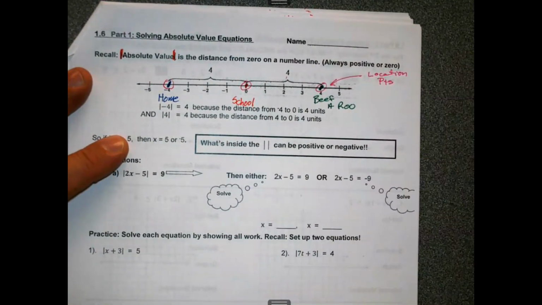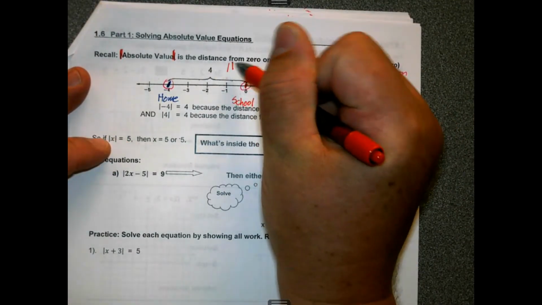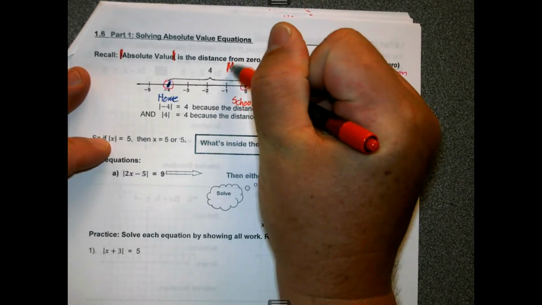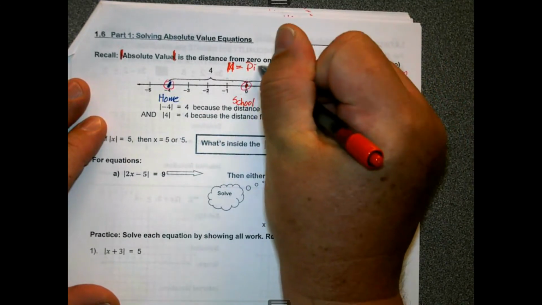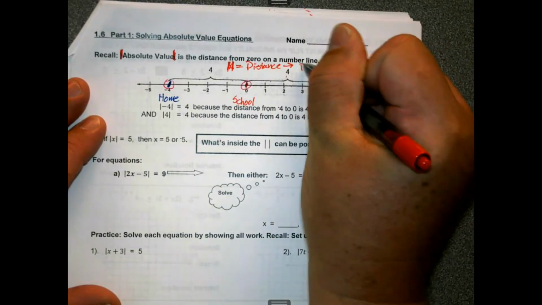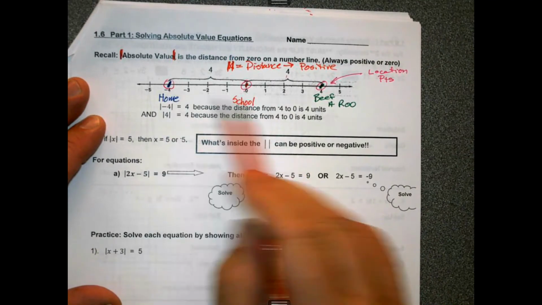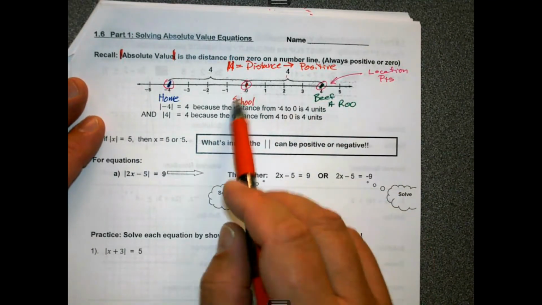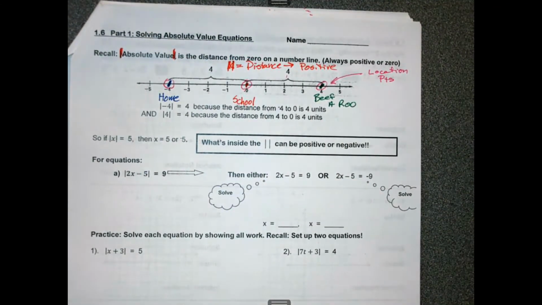Now, here's the catch: the absolute value has to be distance. That equals the distance. That has to be positive. No matter where your house is or where the restaurant is or wherever you walk to, it has to be positive. You can't walk negative unless you're in some kind of time warp or wormhole, right?